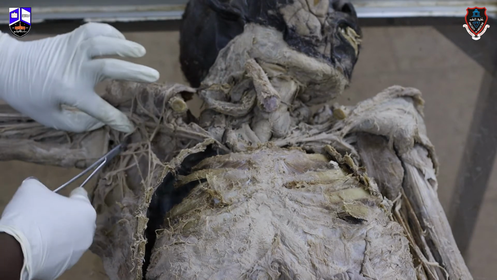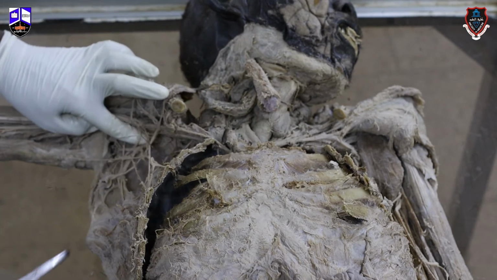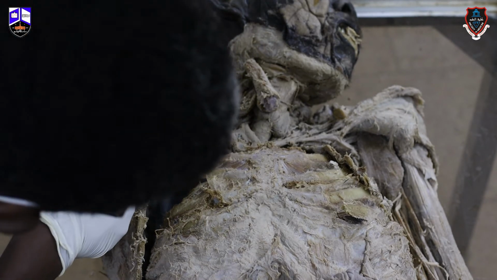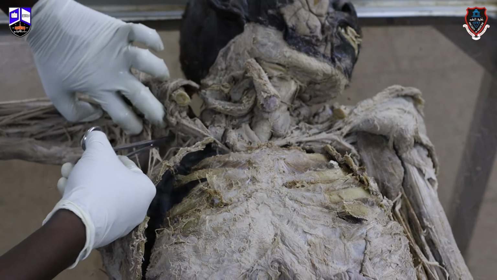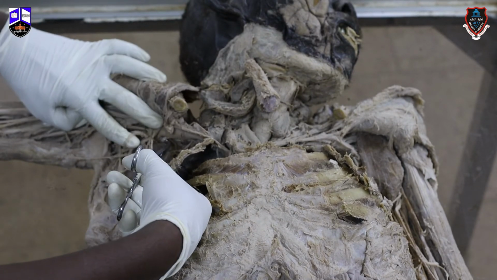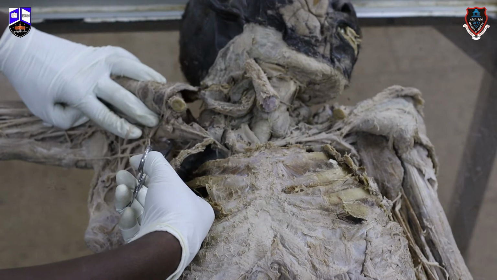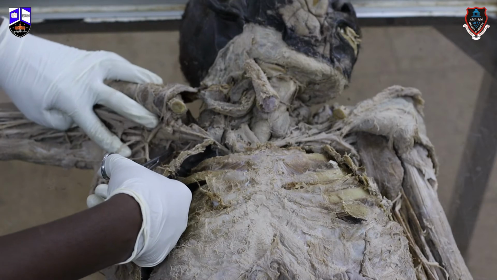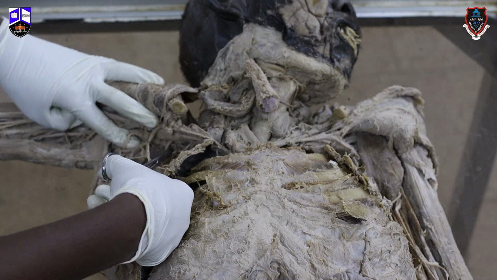One nerve is called the lower subscapular nerve, and another nerve here is the upper subscapular nerve. So, the subscapularis is innervated by the upper and lower subscapular nerves.